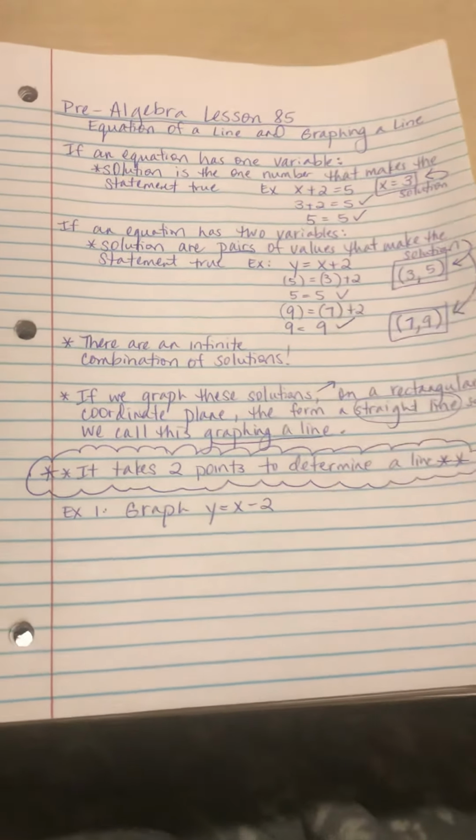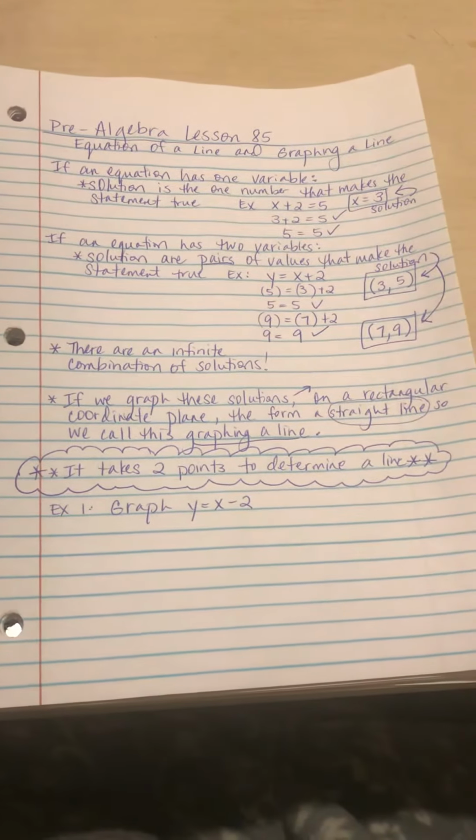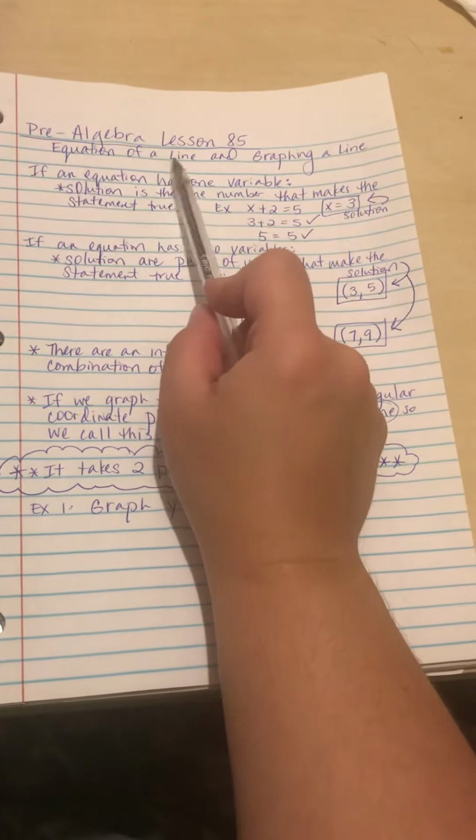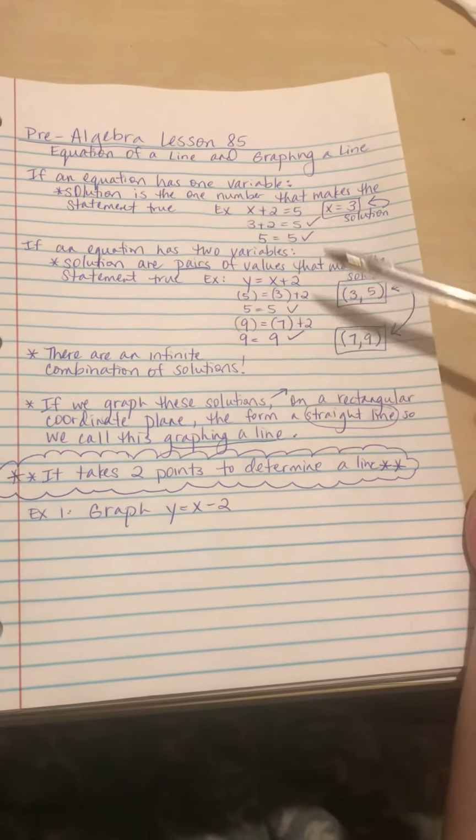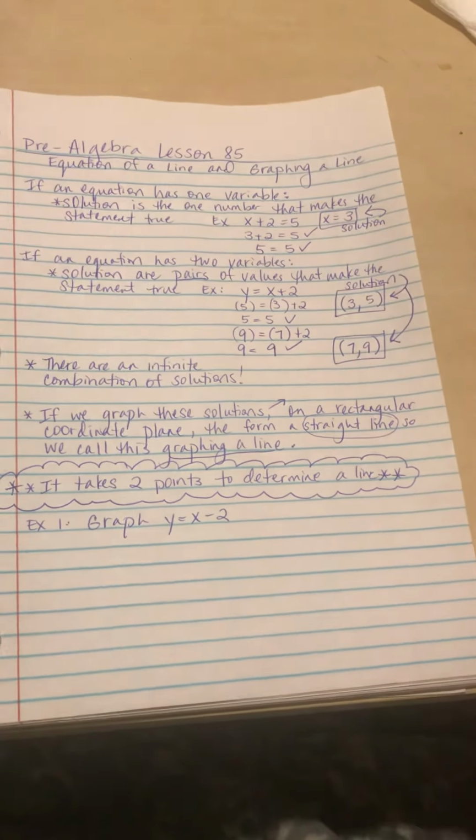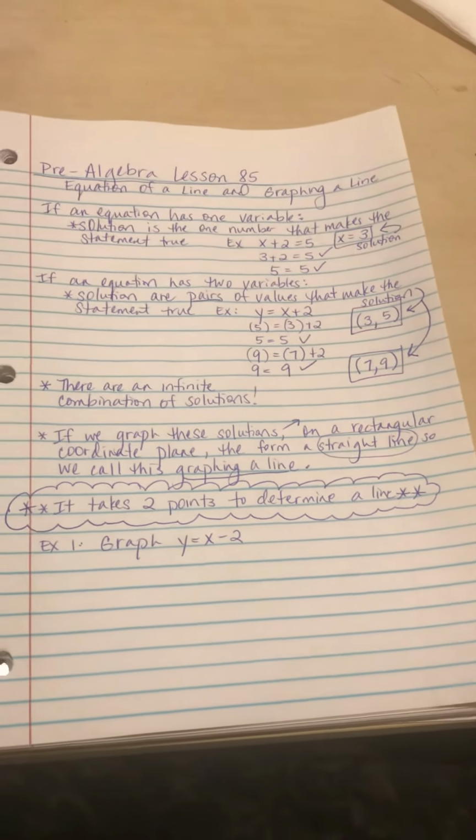Pre-Algebra students. Today we're talking about lesson 85. Yay, we're starting new material. So this lesson is equations of a line and graphing a line. The beginning of your lesson just talks about writing equations and what solutions look like.